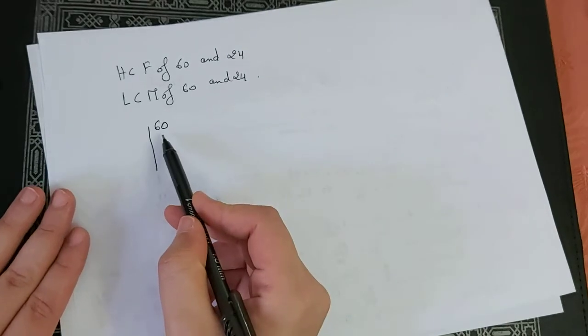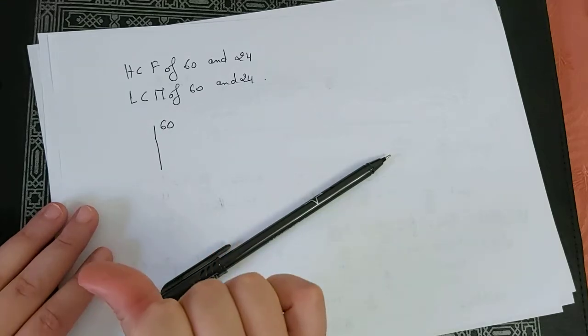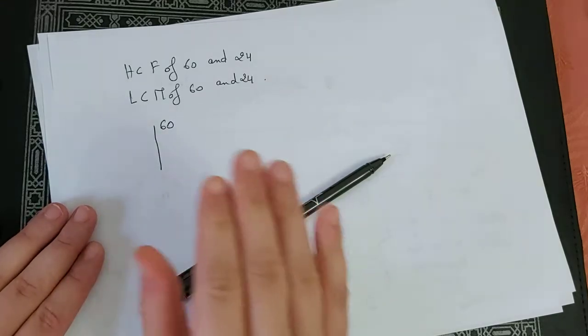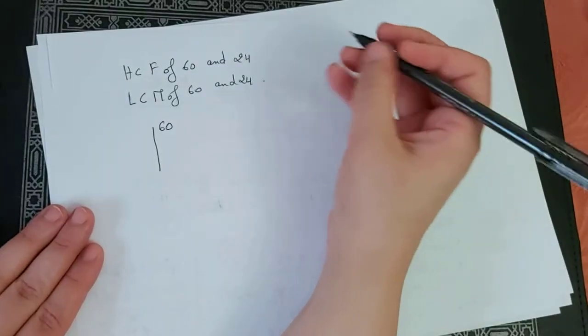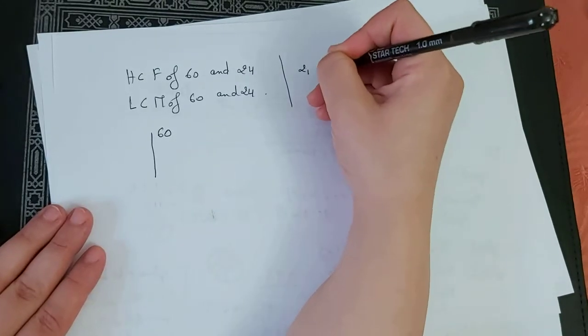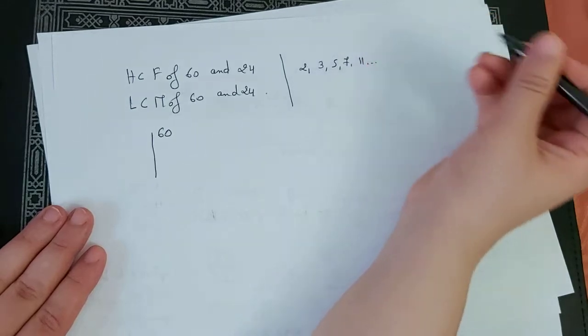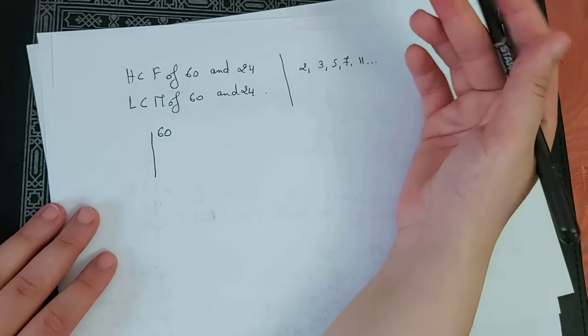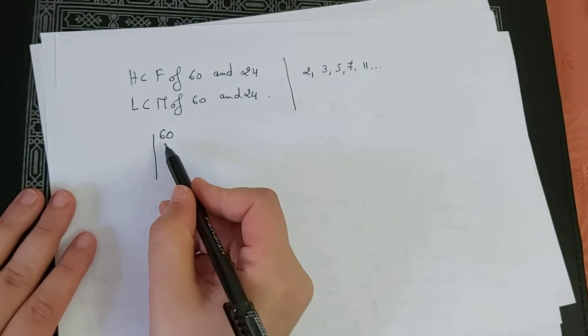For 60, I advise you to start the division by the smallest prime number. The order of prime numbers you need to use when dividing is: you start with 2, then 3, then 5, then 7, then 11, and so on, 13, 17, 19, and so on. So I will start with 2.